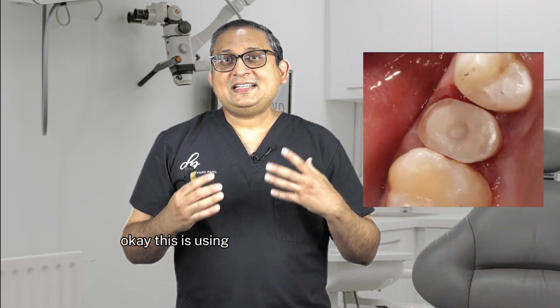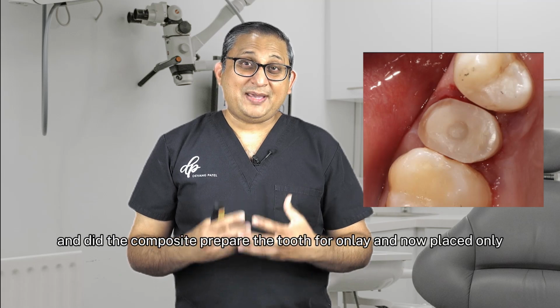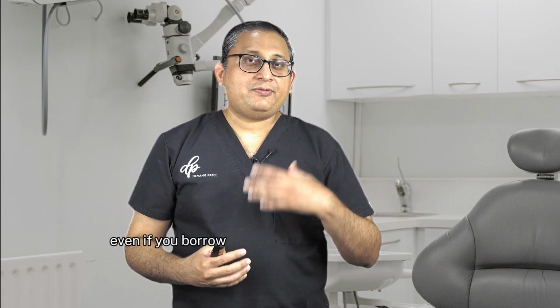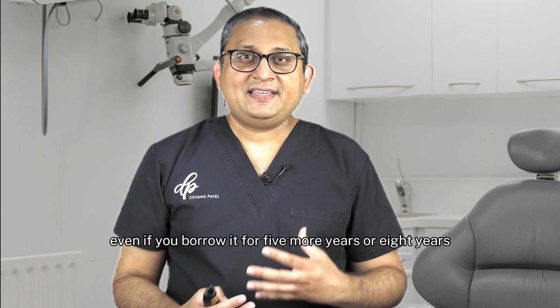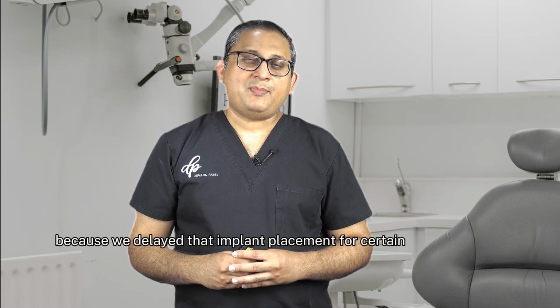This is using the deep margin elevation technique. I did the composite, prepared the tooth for an onlay, and then placed the onlay, and the patient's really happy. And I'm sure this is going to last the patient a considerable number of years. Even if we borrow it for 5 more years or 8 years, it's still a success because we delayed that implant placement for a certain amount of time. So this is really deep margin elevation, where you want to restore the tooth, but the margin is subgingival.